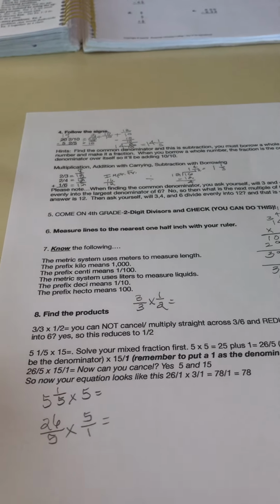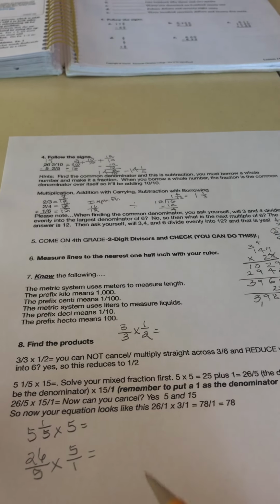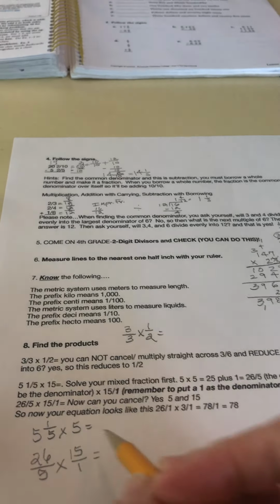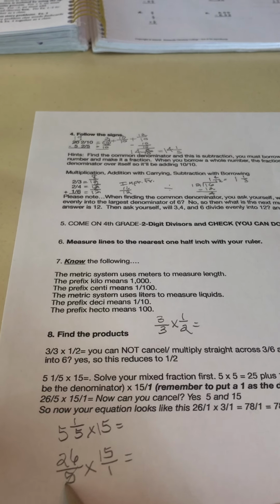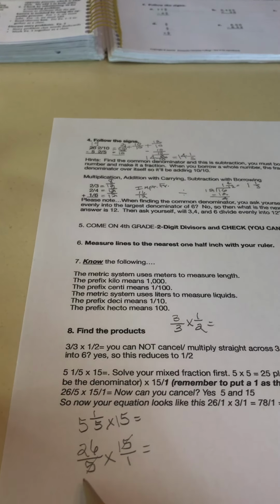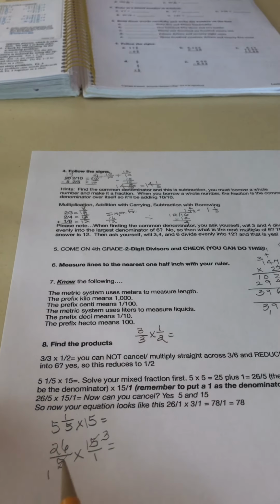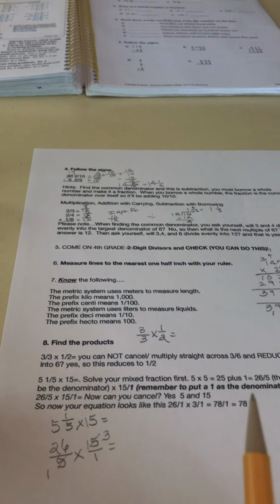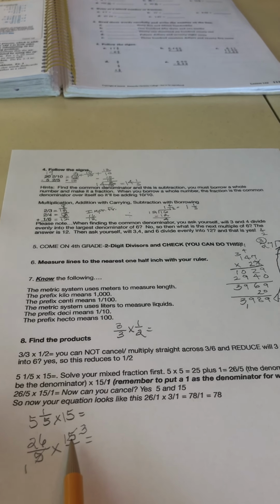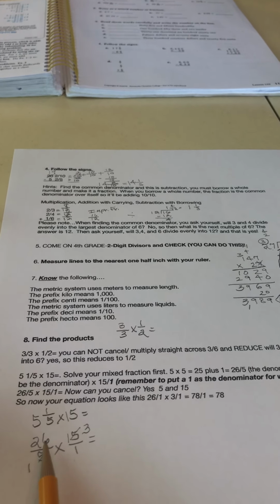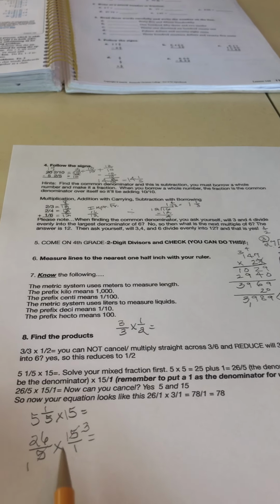Now, can you cancel? Yes. You can cancel. I didn't write 15, I wrote a 5. Sorry about that, class. That's confusing, isn't it? So you can cancel here. 5 will go into 5 one time. 5 goes into 15 3 times, correct? But you cannot reduce this. It would be nice if you could. Some of these equations will be kind of large. Think if we had not reduced that, you would have been multiplying 25 times 15. So try to cancel to save yourself some work.